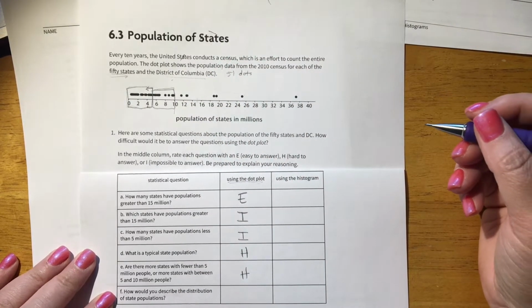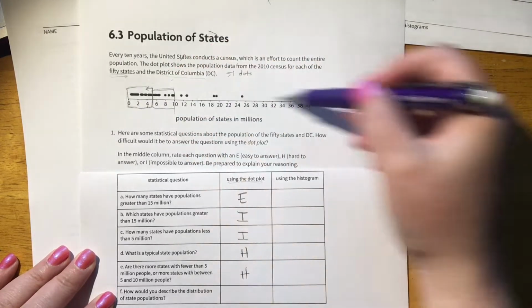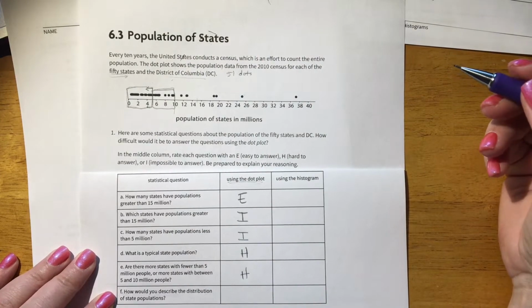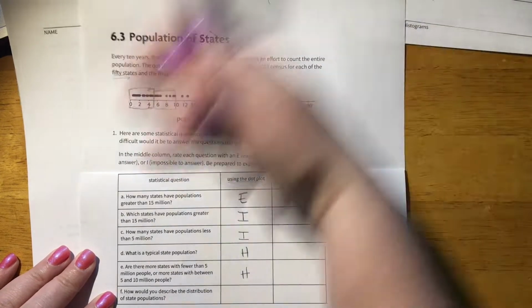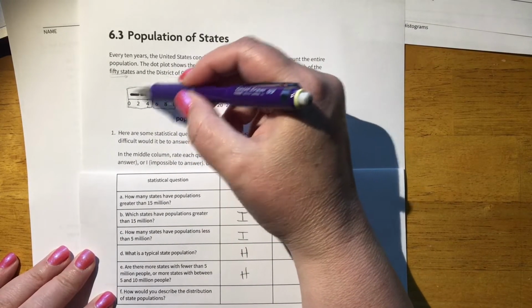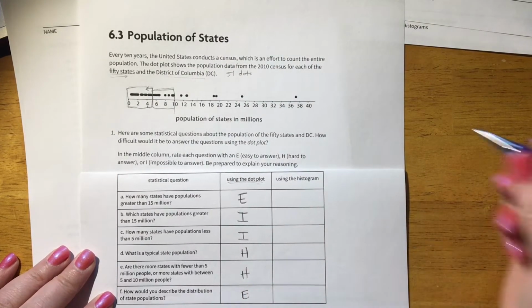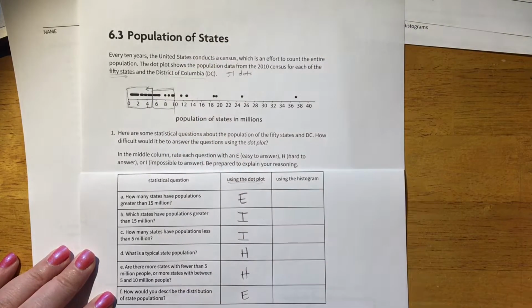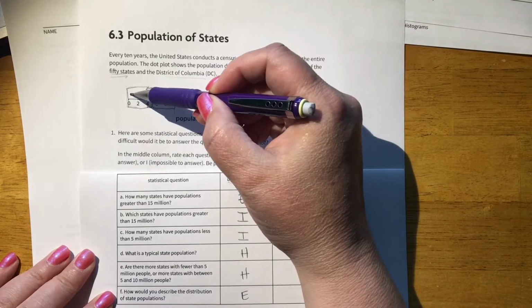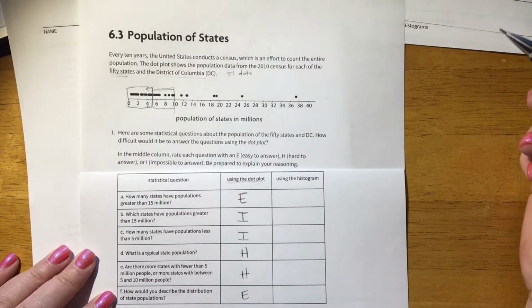Last one. How would you describe the distribution of the state populations? In other words, how varied is that data? Well, that's kind of hard to tell. Well, is it hard to tell? No. We got a big old clump of data down here, don't we? So I don't know that that's terribly hard. I'm going to actually call that easy, because most of it is all right there, isn't it? So I think we can describe it pretty easily. Most of the data is going to be between 1 million and 7 million, right? So I think that's pretty easy, okay?